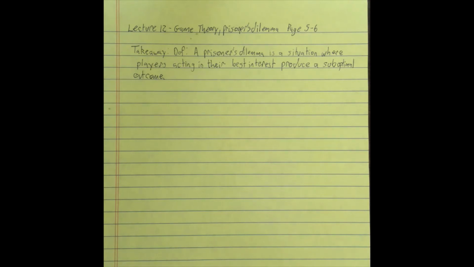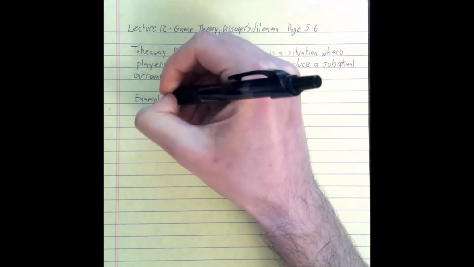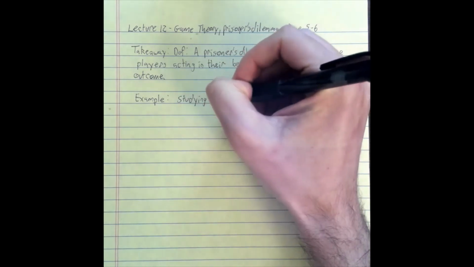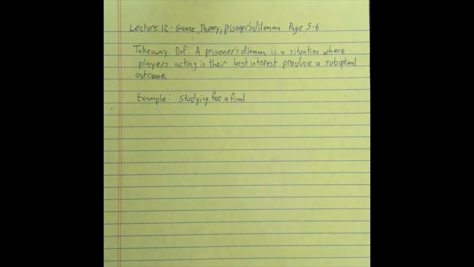So I'm going to do this twice with two different examples. The first one is a little bit contrived, but it's an example that I think you'll relate to, which is studying for the midterm or a final, or an exam in a class like mine, which is curved. Example: studying for a final. And these are different examples than what is in the notes, which is the classic prisoner's dilemma case. I don't think that one is very relatable, so I teach it differently.